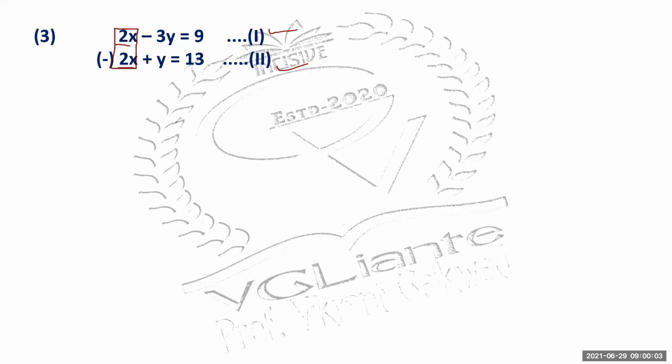So there is no need to multiply the given equations with any other number. Understand? See, what I've told you: first check whether both the equations have either the x coefficient or y coefficient the same. So in this case, you have got the coefficient of x the same for both equations.